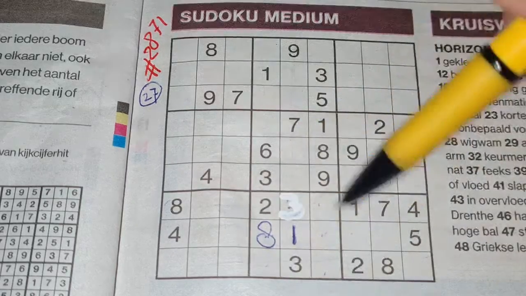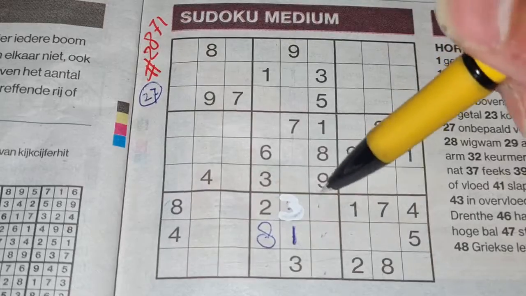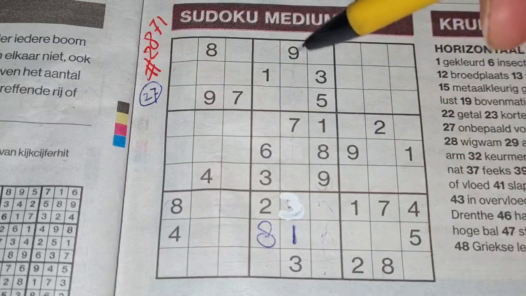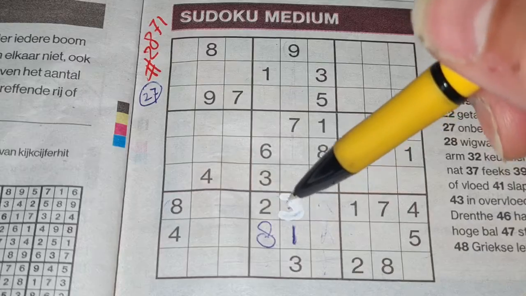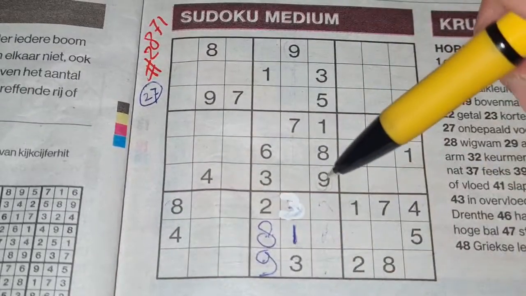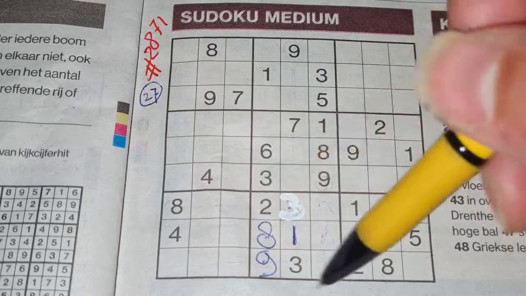In this big square, one of the missing numbers is 9. We see here 9 in this column, so no 9 in these 3 boxes. There 9, no 9 in that box. So 1 box left for the 9, should be there. 4 missing numbers now in this big square.